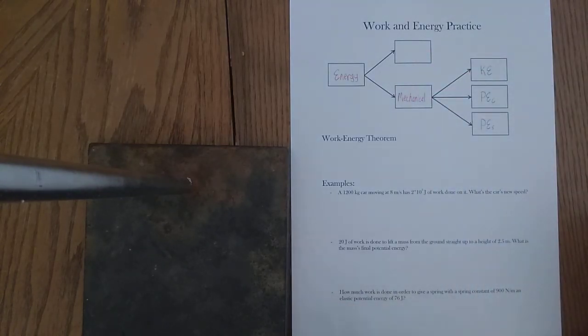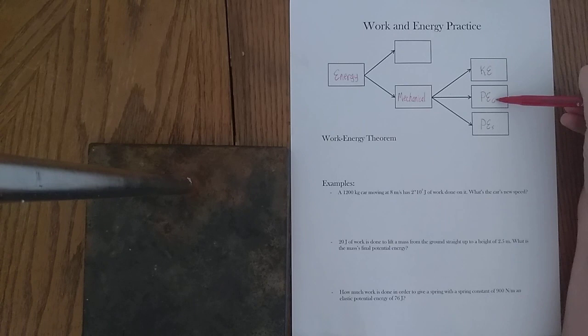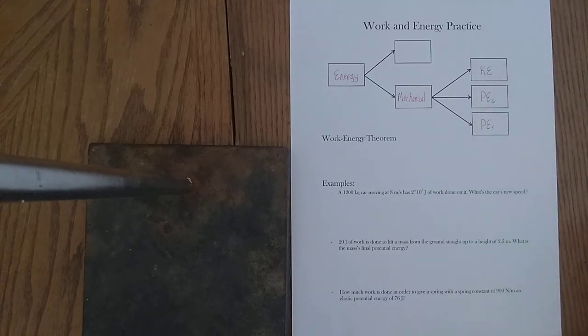They're all referred to as mechanical energy because you can transfer them back and forth from KE to PEG to PES and back very, very easily. The transformations happen very quickly and easily.